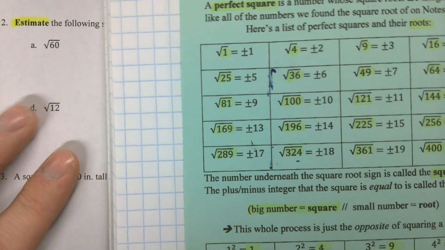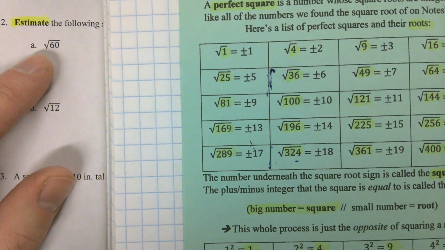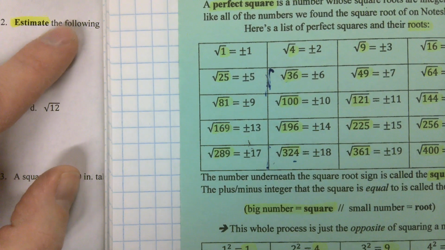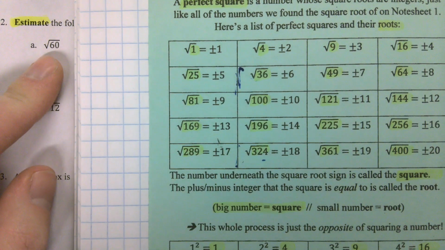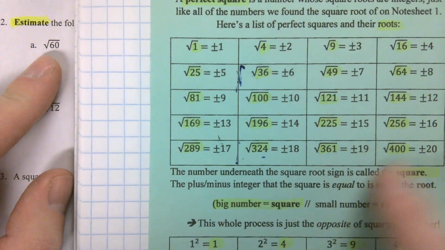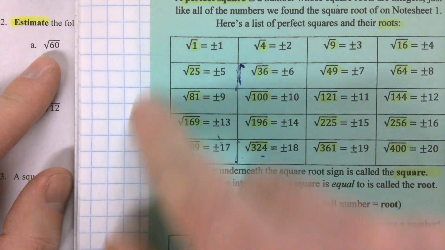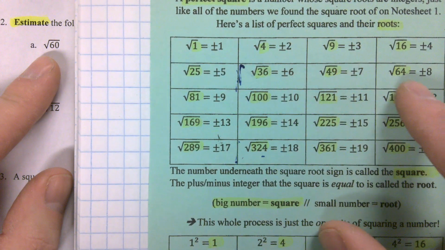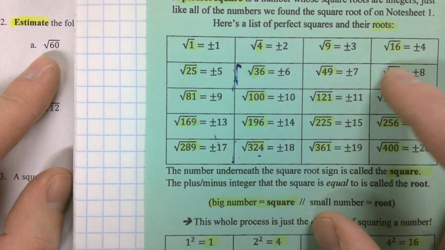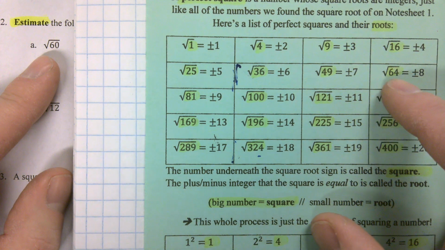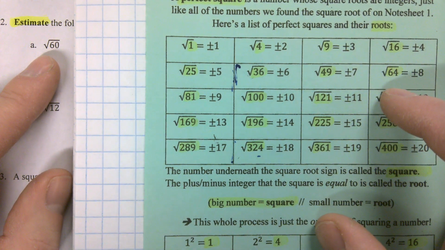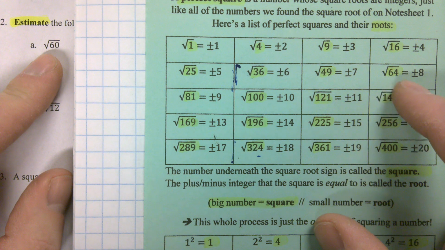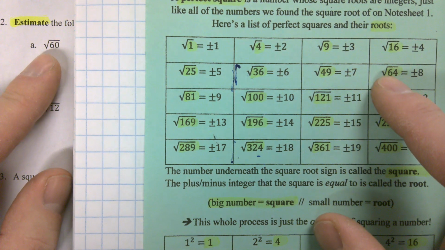All right. If I look at letter A, I have the square root of 60. What's the closest perfect square here to the number 60? The closest perfect square would be 64. So 60, is that less than 64 or more than 64?